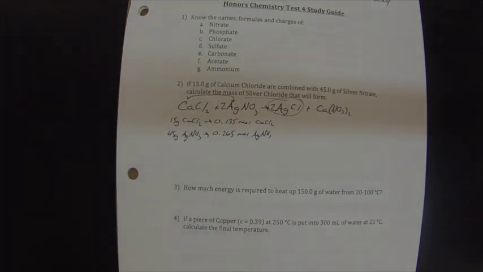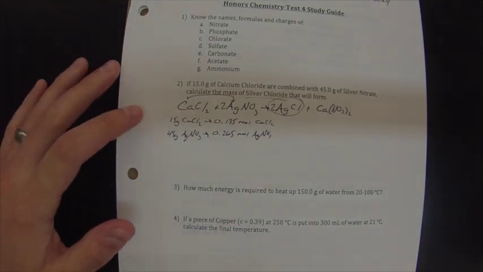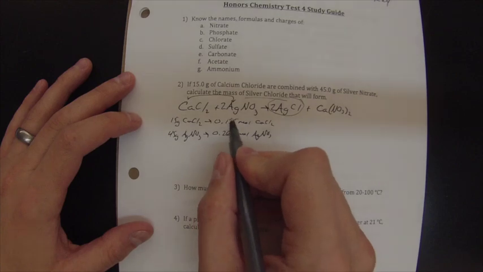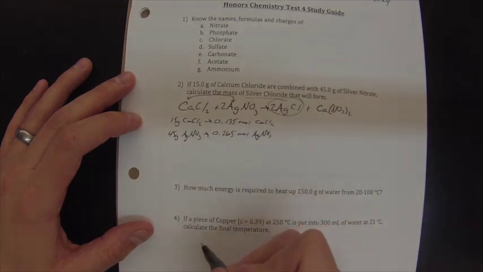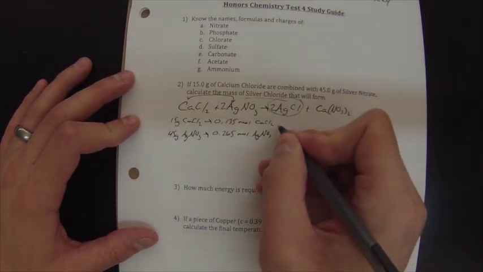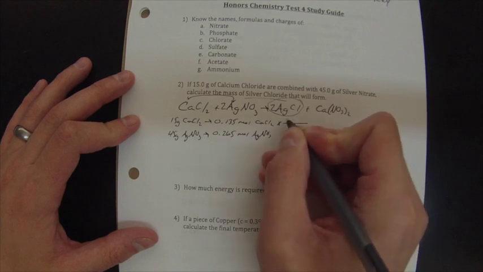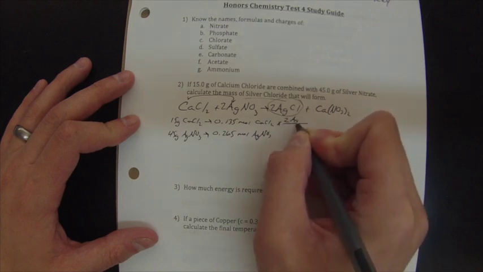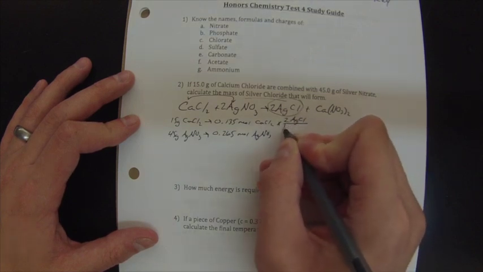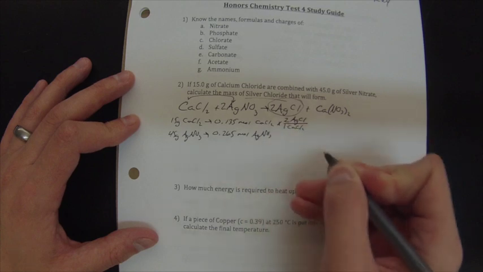So this is obviously a limiting reactant stoichiometry problem. So what we need to do is turn these both into moles of AgCl, and whichever is smallest is the correct answer. So there are 2 AgCl for every 1 CaCl2.